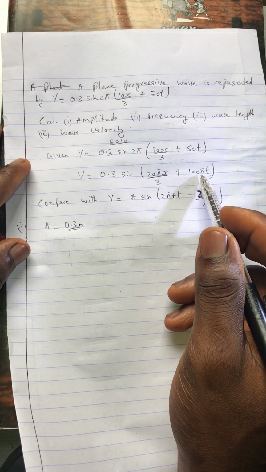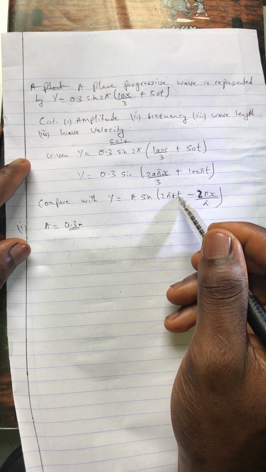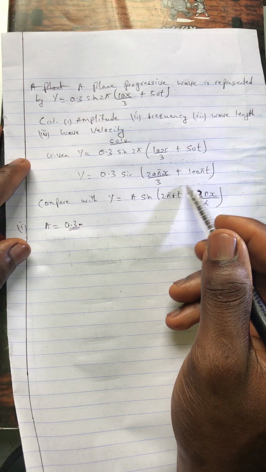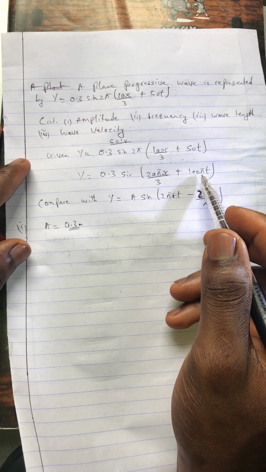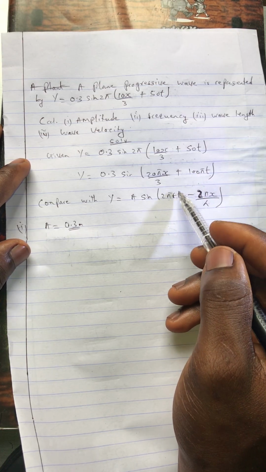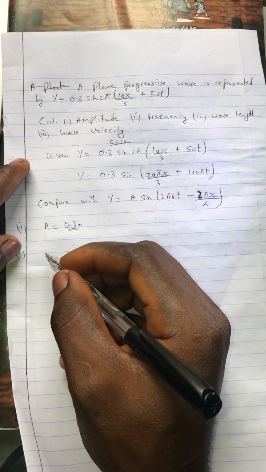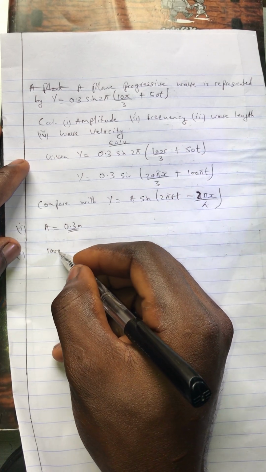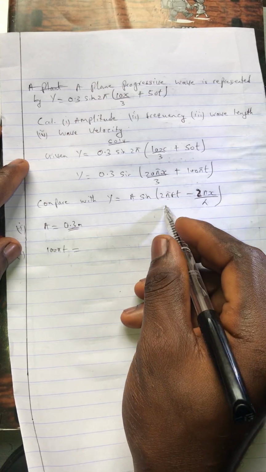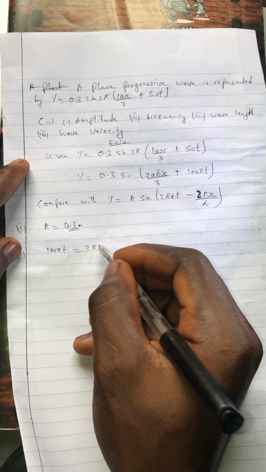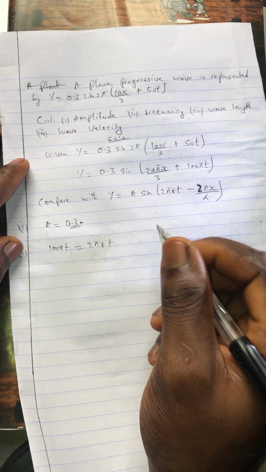Here. We have 100π t, because there's t beside f, so there's t here. That means your f should be around here too. So we have 100π t is equal to, comparing with this, 2π f t.